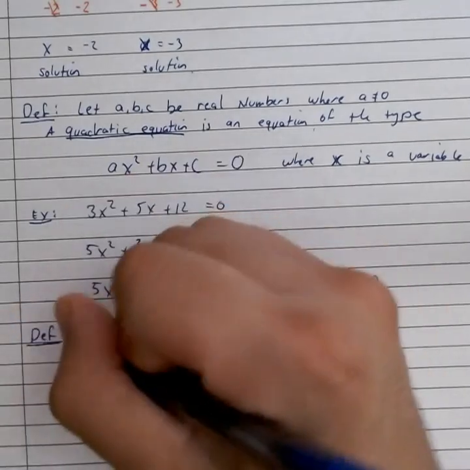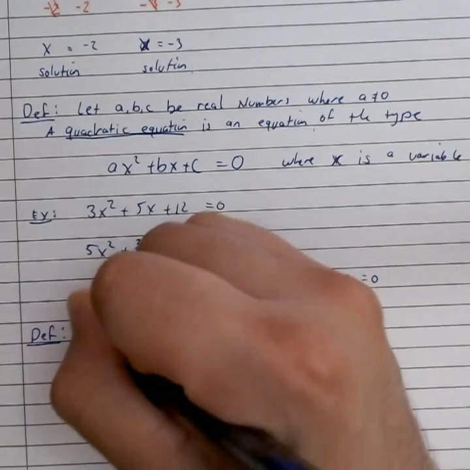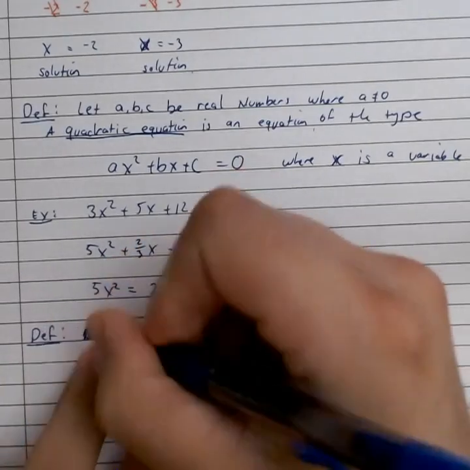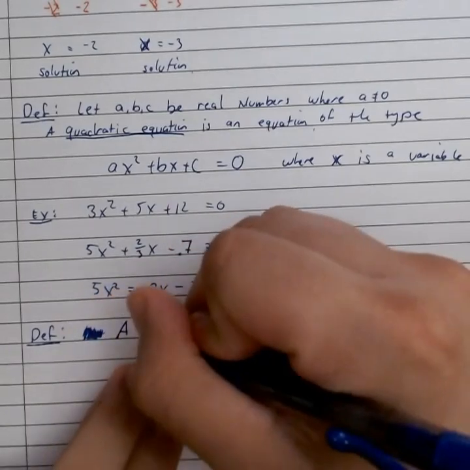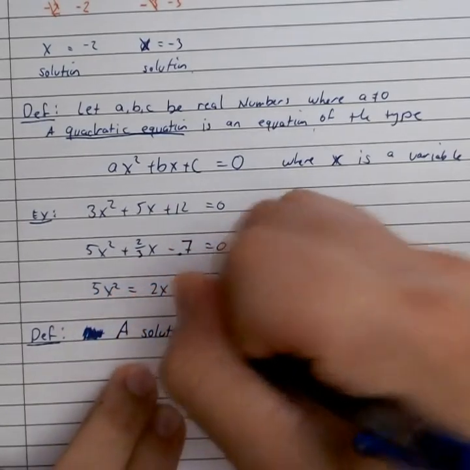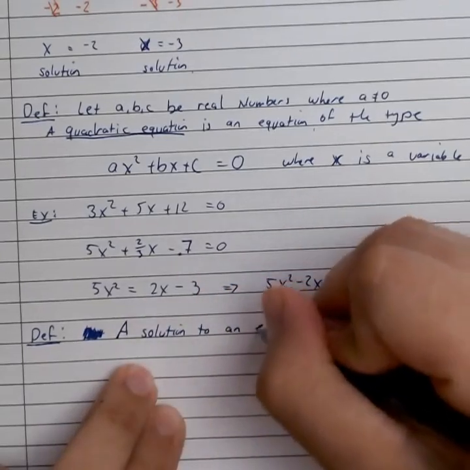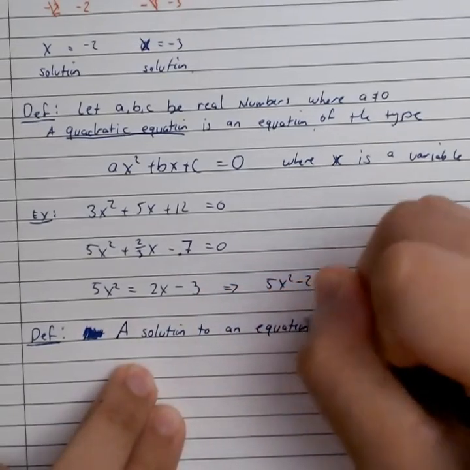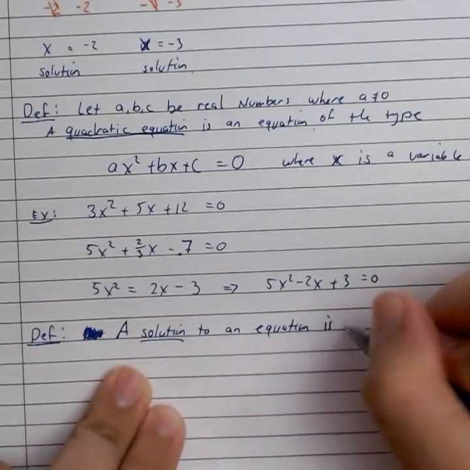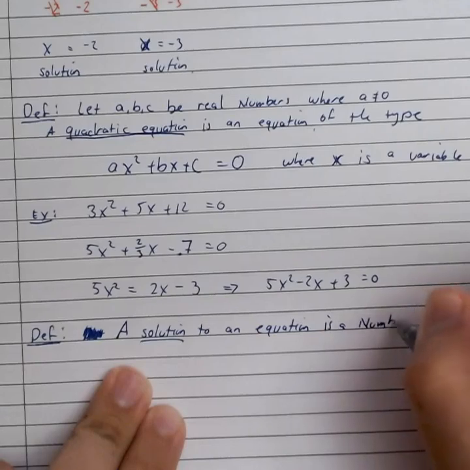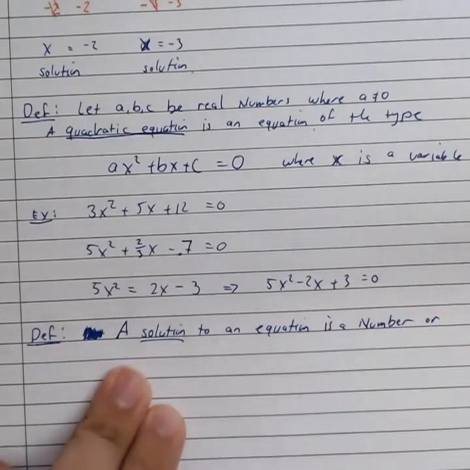Actually, let's say it this way. A solution to an equation, and that's what we're defining, we're defining solution. A solution to an equation is a number or set of numbers. You can actually have more than one.